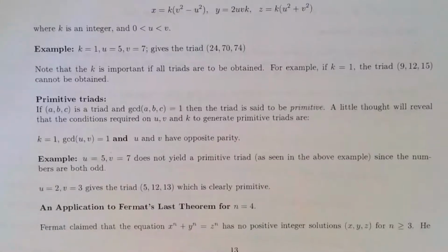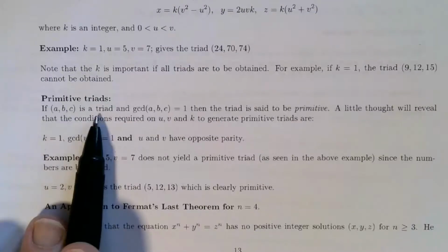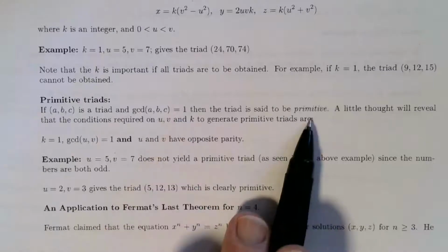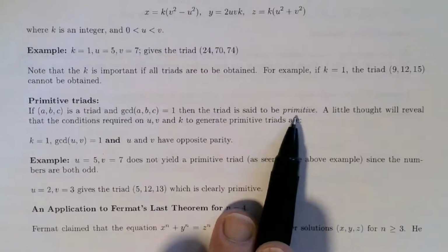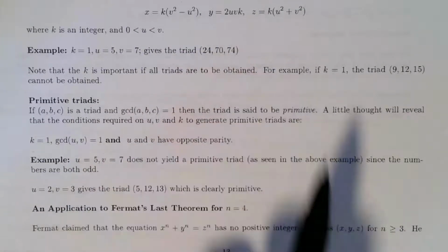Okay, well, primitive triads. If A, B and C is a triad and the GCD of the three numbers is 1, then we call this triad a primitive triad. And if you think about it a little bit, firstly, in this case, to get primitive triads, you need, of course, k to be 1.